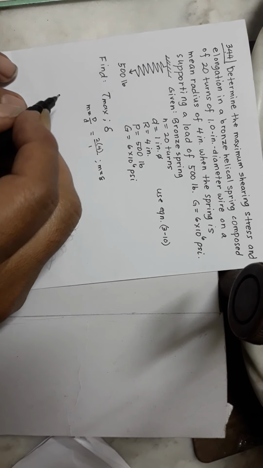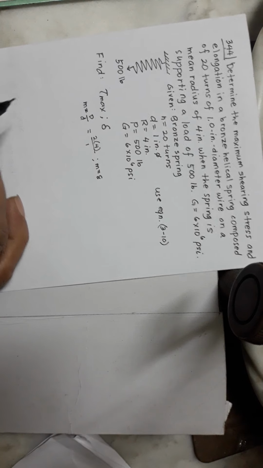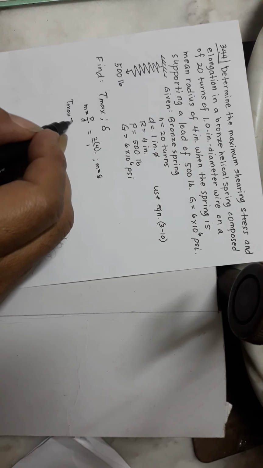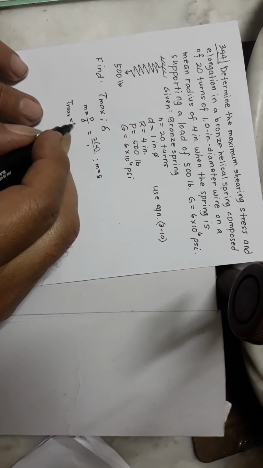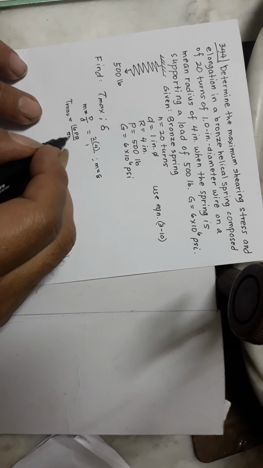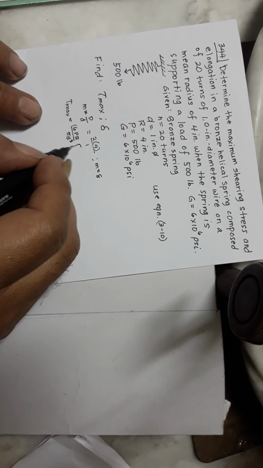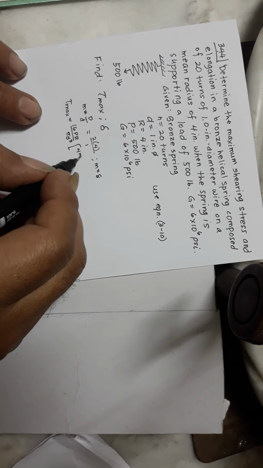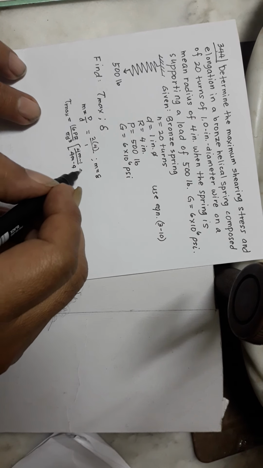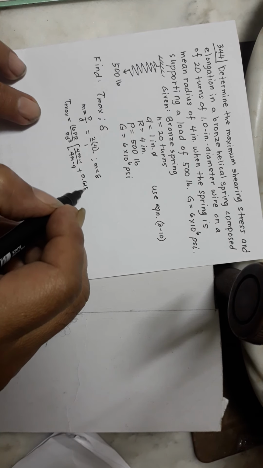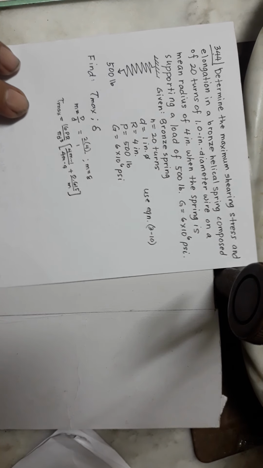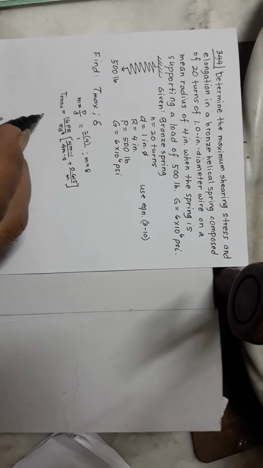So we are going to use equation 3-10, and equation 3-10 for tau max is equal to 16 P times R over pi d cube times the quantity 4m minus 1 over 4m minus 4 plus 0.615 over m. So we substitute the values.